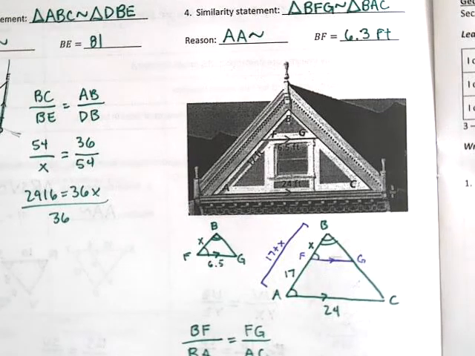Alright, so there you have it. All of these problems, not too challenging. All you have to do is figure out that the triangles are similar, set up the proportions, and solve. Hope you guys are starting to understand this.